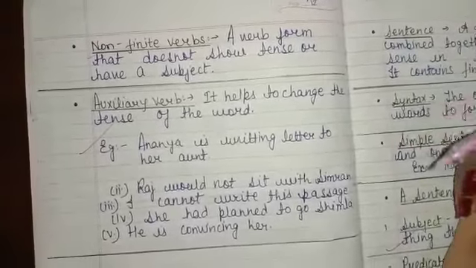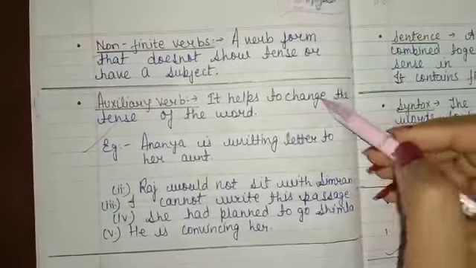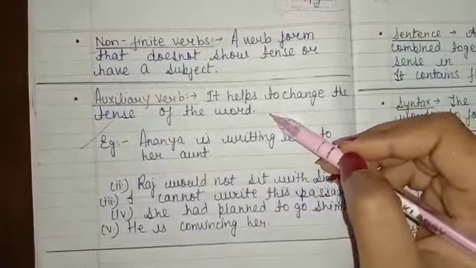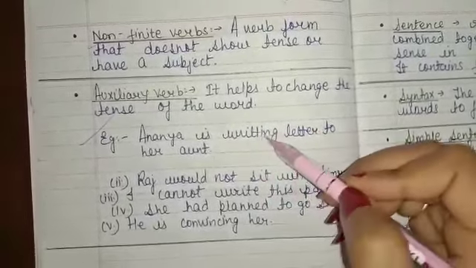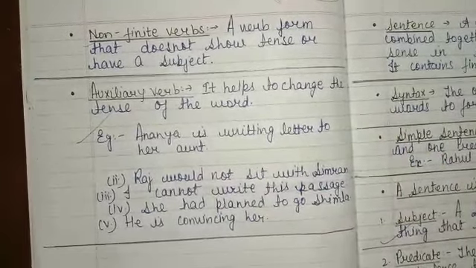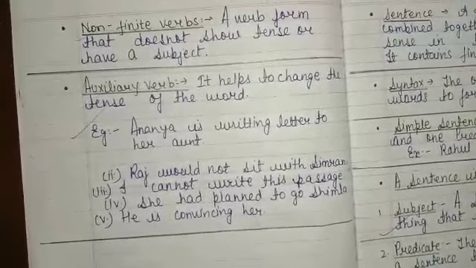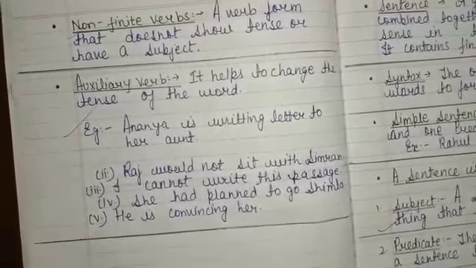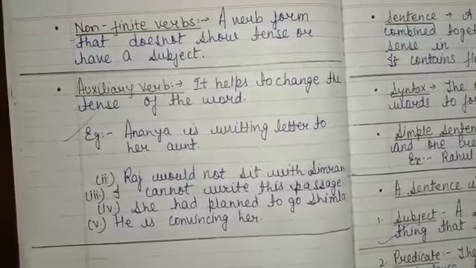Now we are going to discuss the auxiliary verb. What do we mean by it? It helps to change the tense of the verb. Like, Ananya is writing a letter to her aunt. Raj would not sit with Simran. I cannot write this passage. She had planned to go to Shimla. He is convincing her. So these are examples of auxiliary verbs.